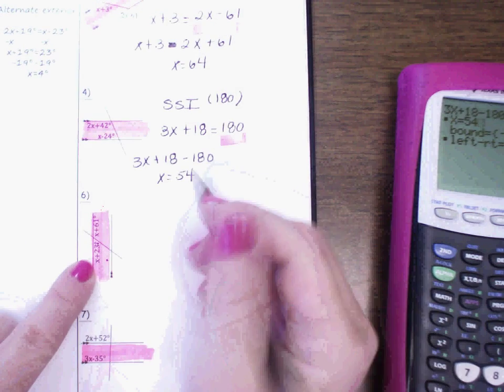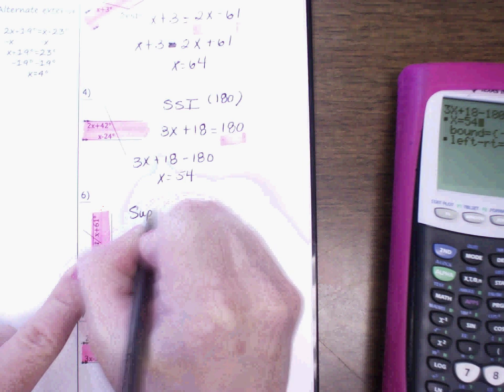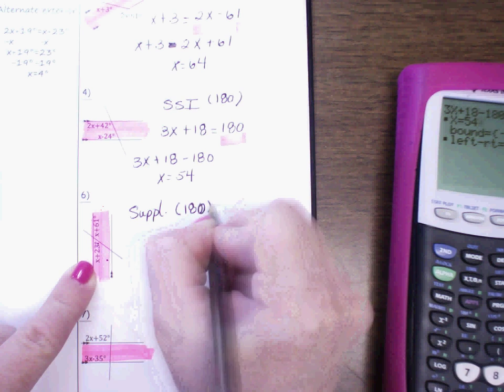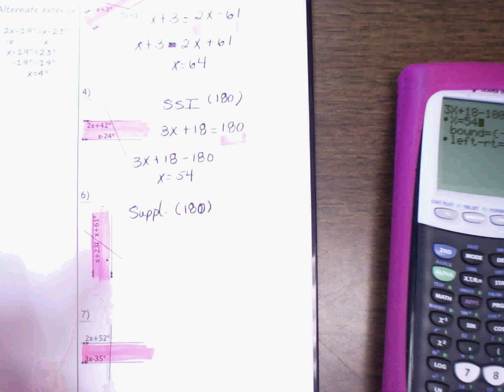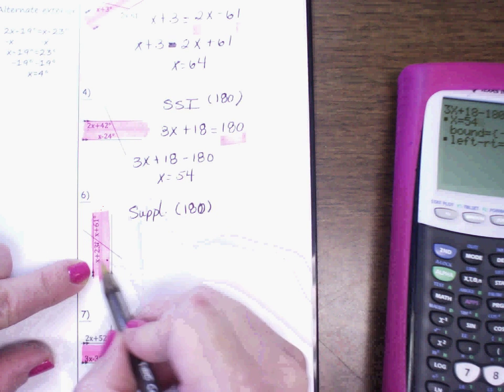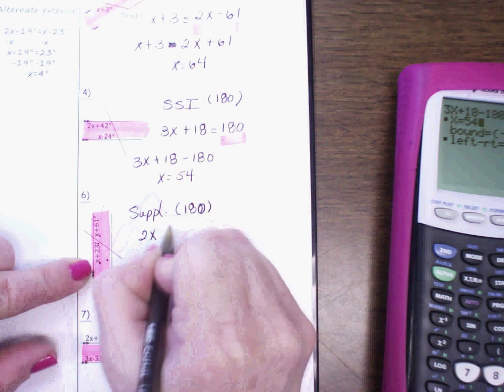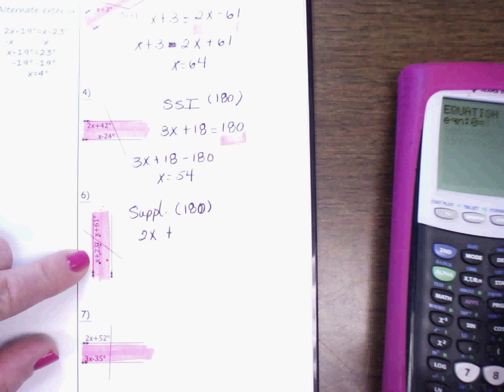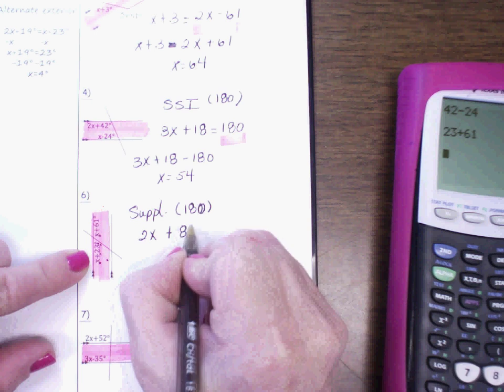They add up to 180. So is there anything in here that we can add? X plus X, 2X, and 23 and 61? 23 plus 61 would be 84. Very good. And that's equal to 180. And then the calculator takes over, right?